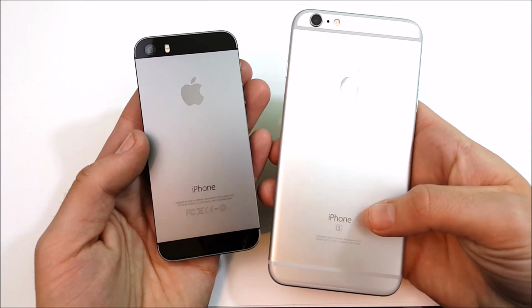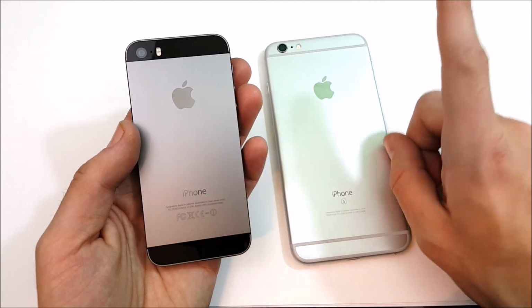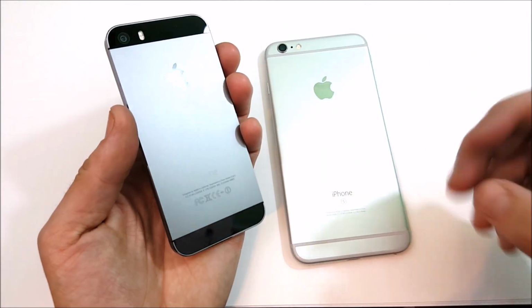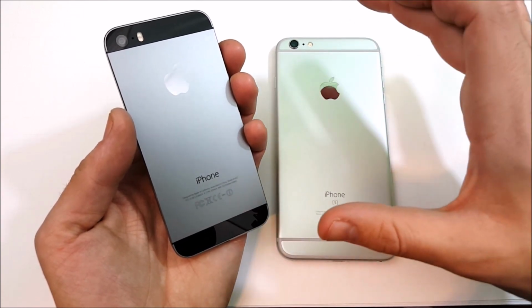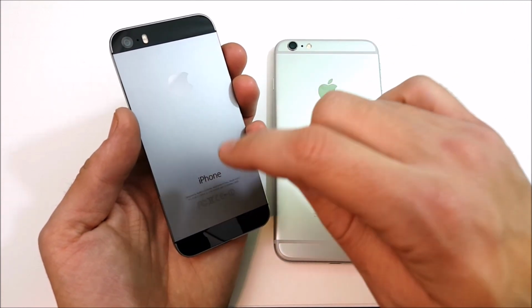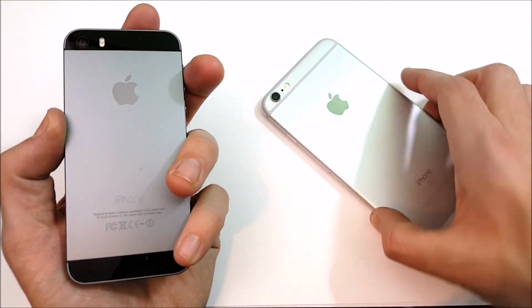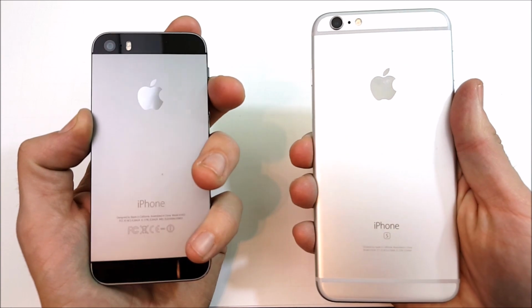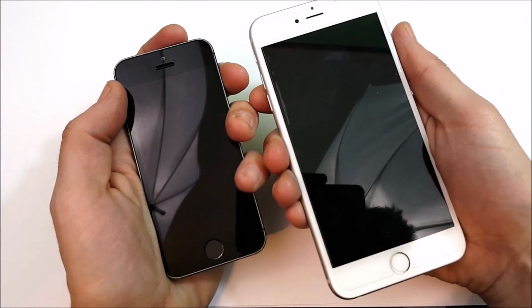And now this is on iOS 10.2, and I'm doing the speed test for one reason. If you have an iPhone 5S, you might be thinking about upgrading to a 6S Plus this year of 2016. You might be getting a little bit fed up, or you might have cracked your iPhone 5S and now it's time to upgrade to a later model. I want to show this video to show how much of a performance difference you are going to get if you decide to do this.